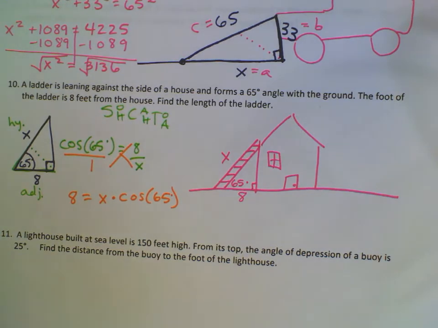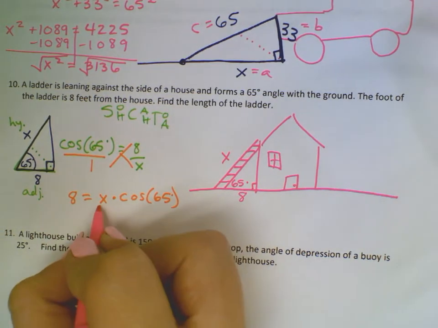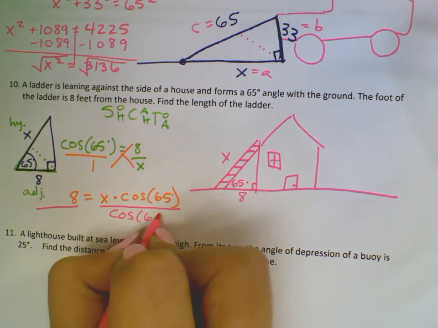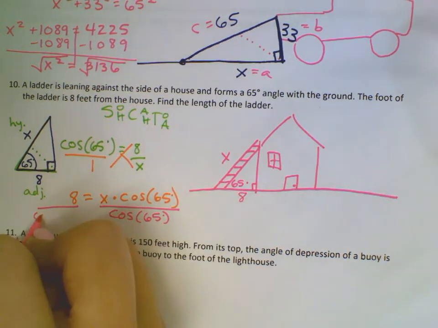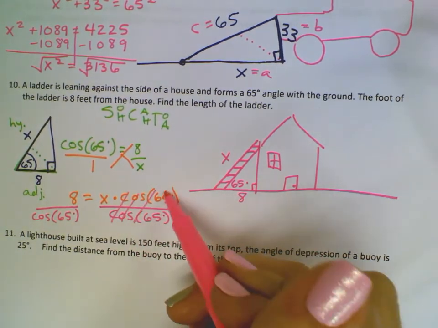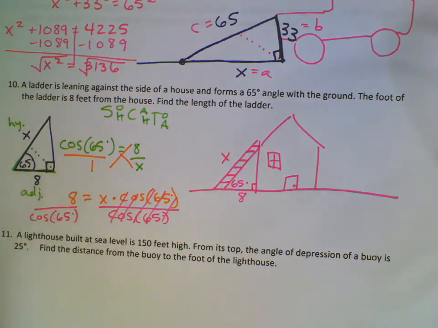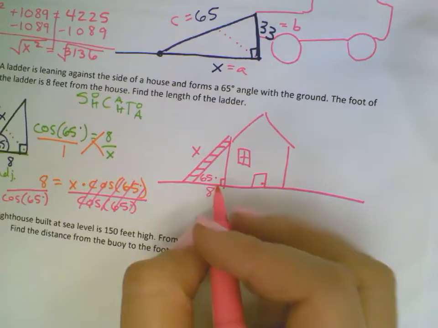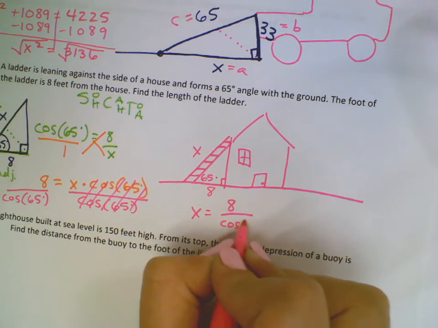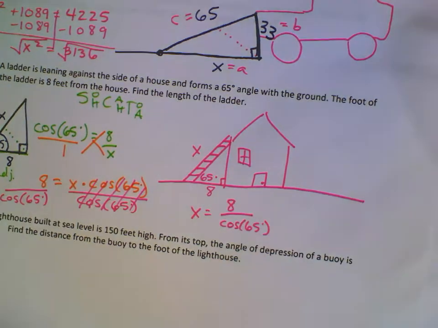Well, again, that inverse operation would be division. So I will divide both sides of my equation by cosine of 65 degrees. Now, cosine over cosine is 1. Anything over itself is 1. So I'm left with x equals 8 divided by cosine of 65 degrees.